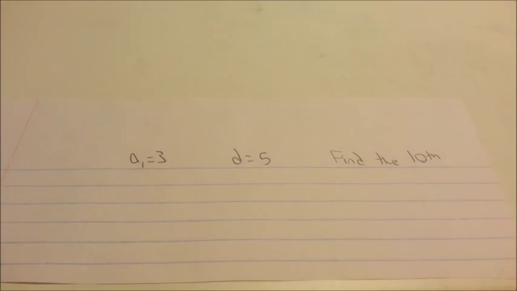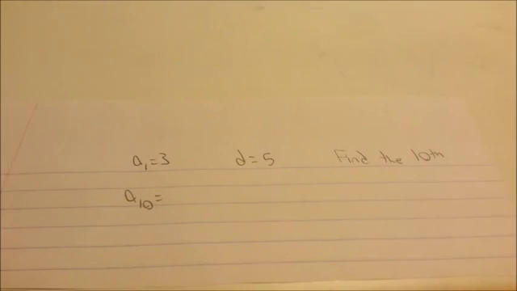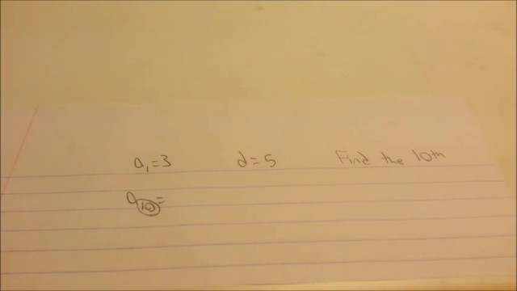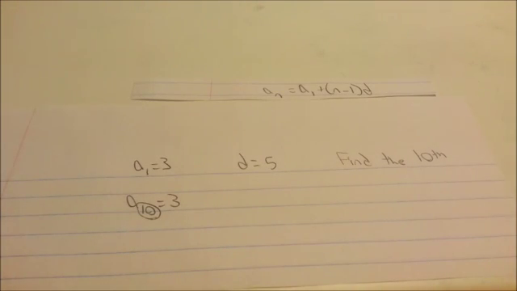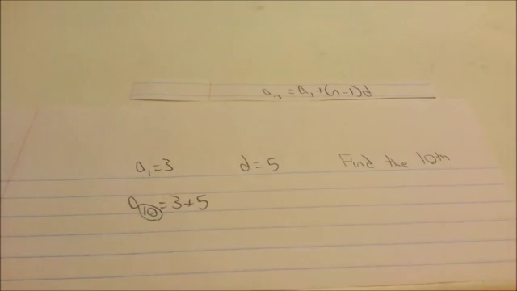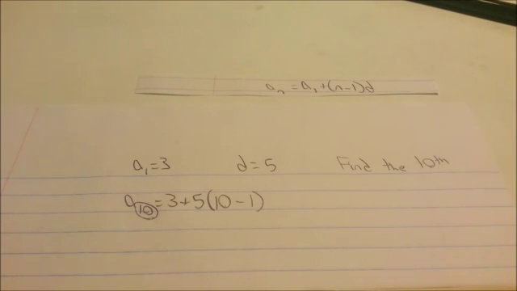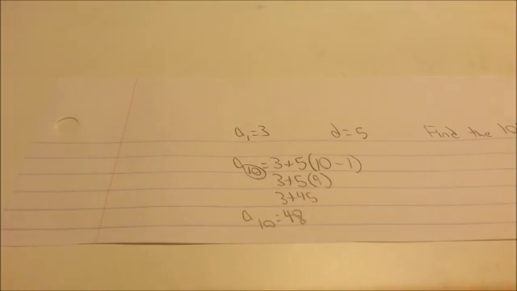There are obviously more things you can be asked about this. Say you're given the first term and the common difference, and you're asked to find the 10th term. So you write what you're looking for: the 10th term, indicated by the number 10 next to the a. You know your first term, which is 3, and you know the common difference, because they gave you those. And you're looking for the 10th term, so in the parentheses you put the number you're looking for, 10, minus 1. From there it's just simple math. You solve it out, and your answer is 48 here.